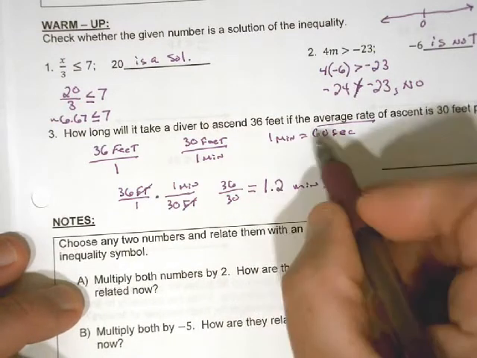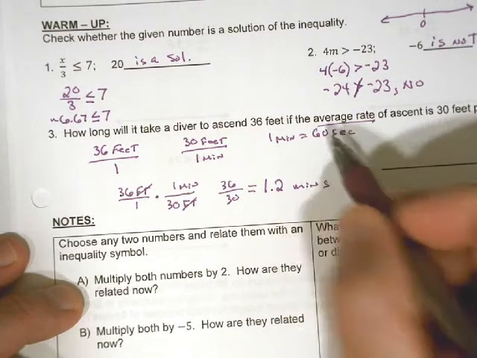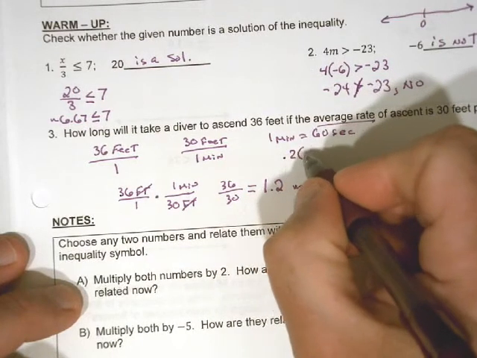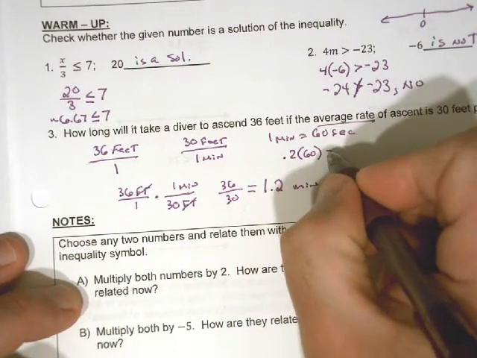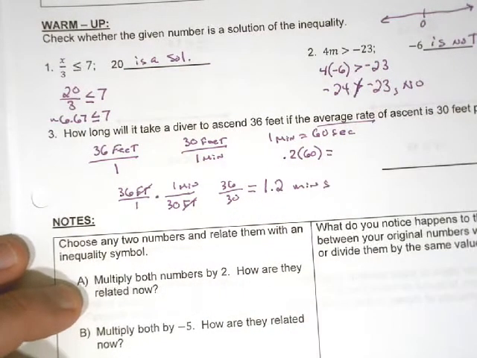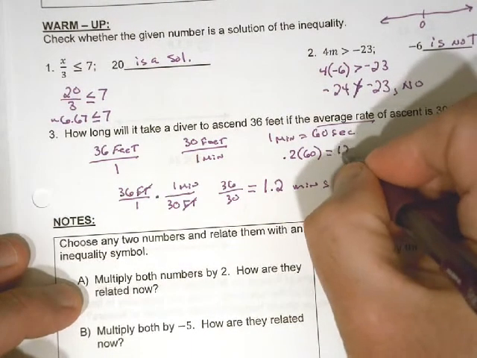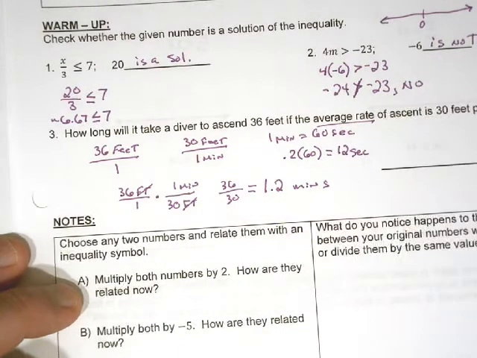So we're at 0.2 of a minute. So 0.2 of 60 seconds is what we need to calculate there. So we need to take that 0.2 and multiply it by 60. And that comes out to, doing it on my calculator here, 12 seconds.